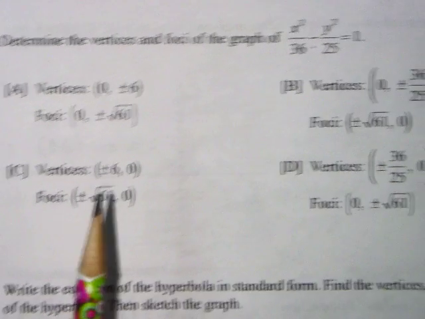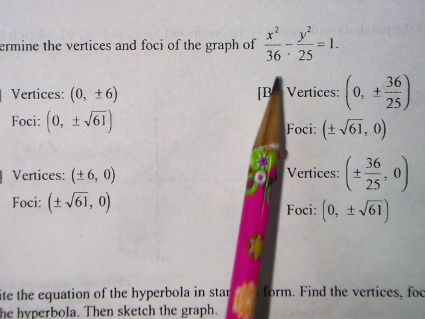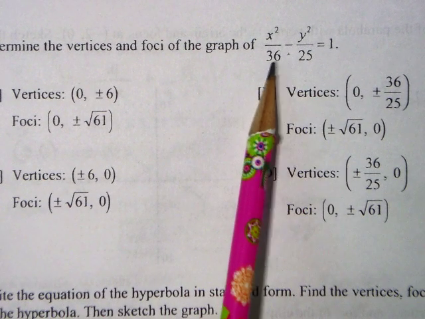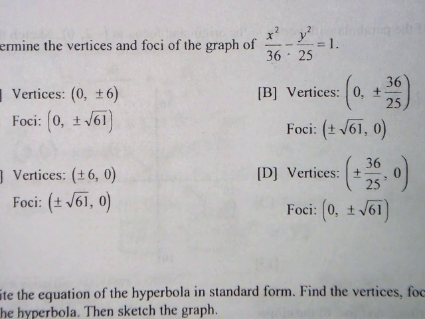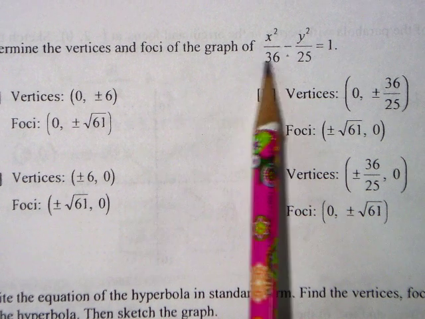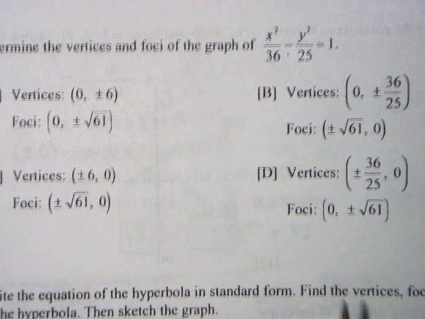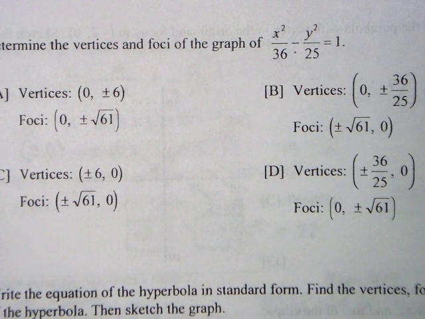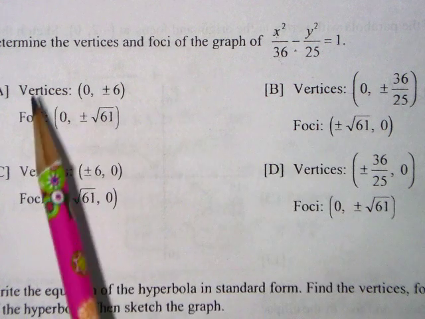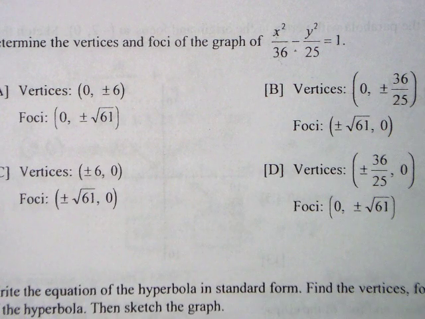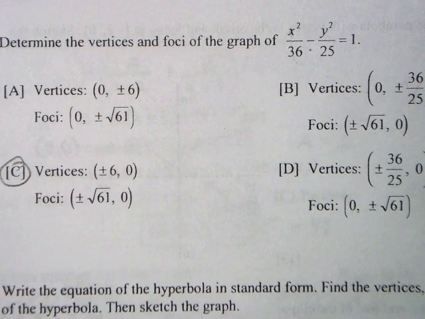So let's look at this one right now. Let's determine what a is in here. If a squared equals 36, then a would be plus or minus 6. And again, that would be for the x value. So I'm looking for vertices where it's plus or minus 6 in the x value and 0 in the y value. Well, as you can see here, there's only one choice where it has plus or minus 6 in the x value.